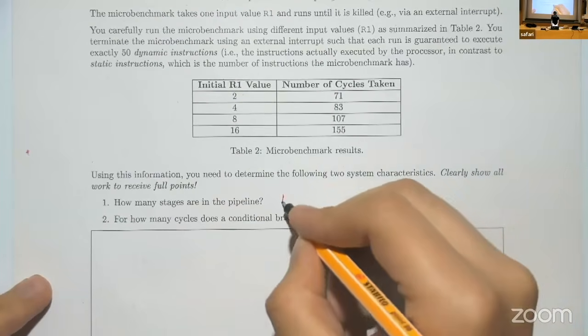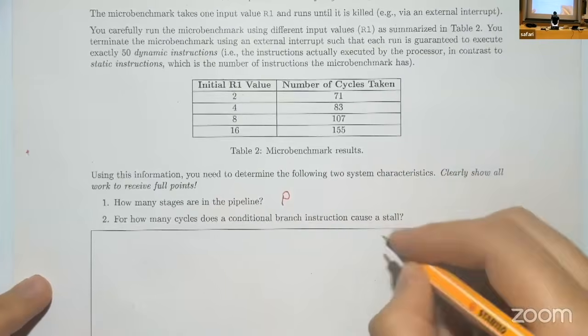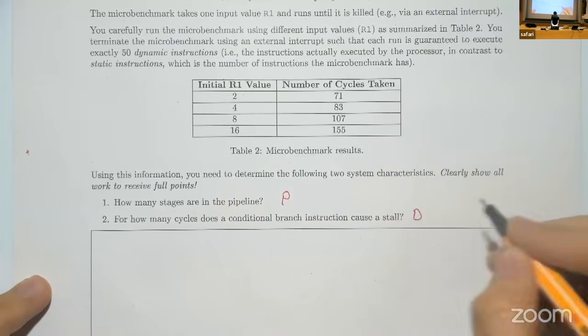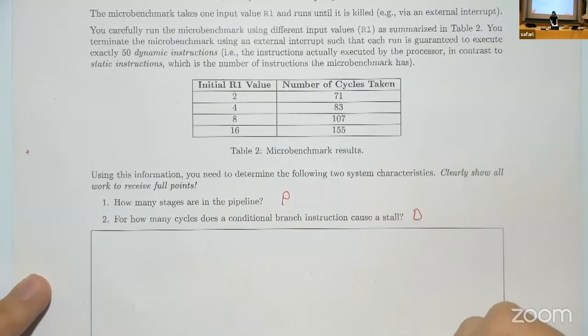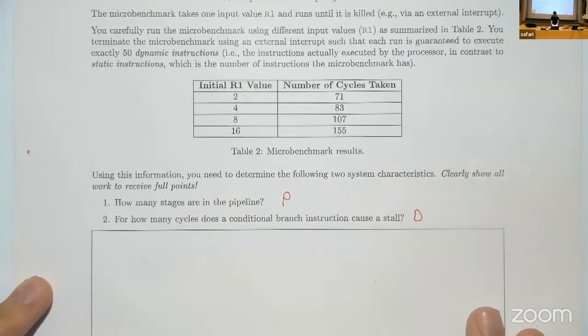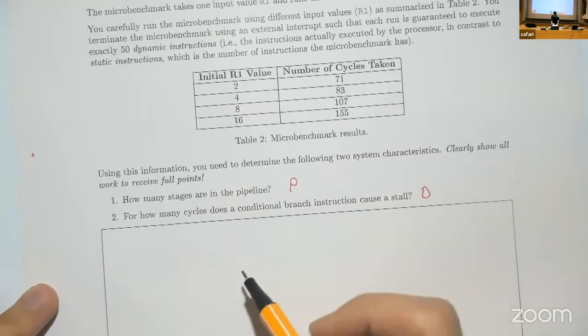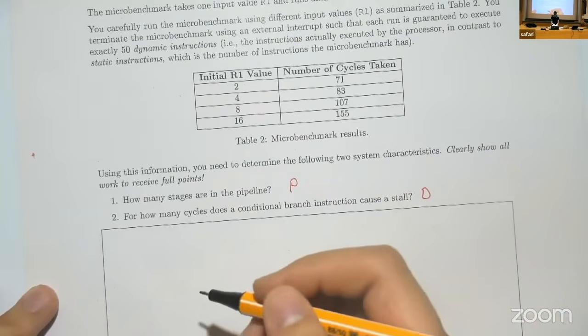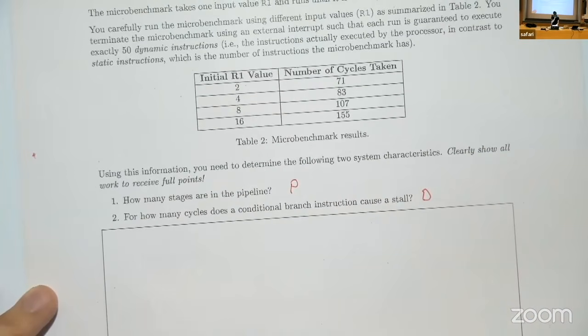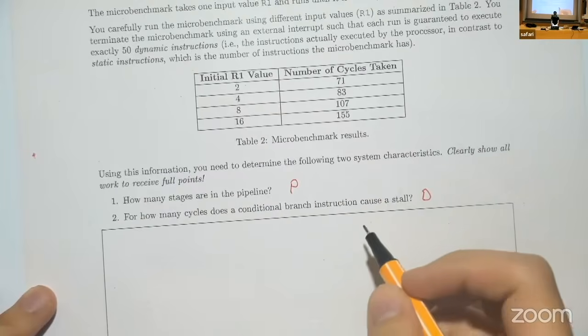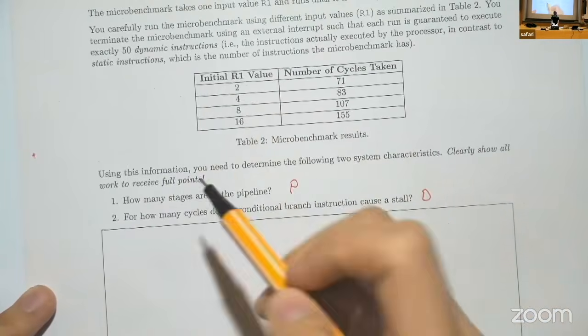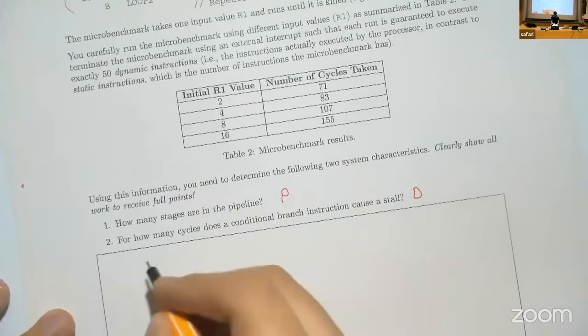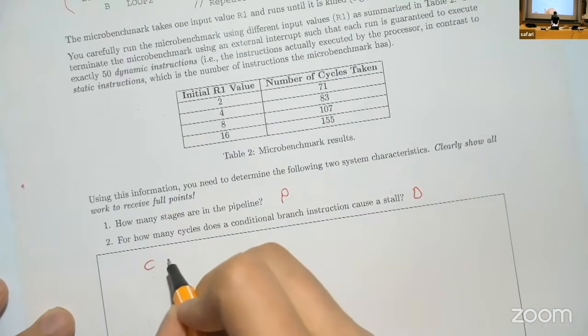So let's give them some letters. This one should be called D to be consistent with the solution that you know. Okay, so we can now formulate the number of cycles that each of these will take. Let's say C is the number of cycles.